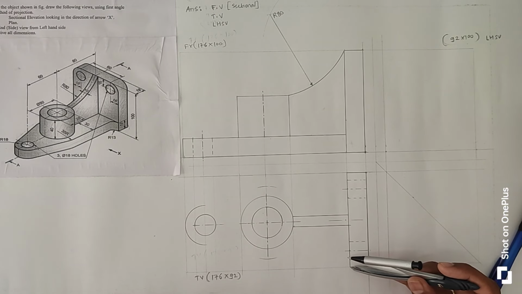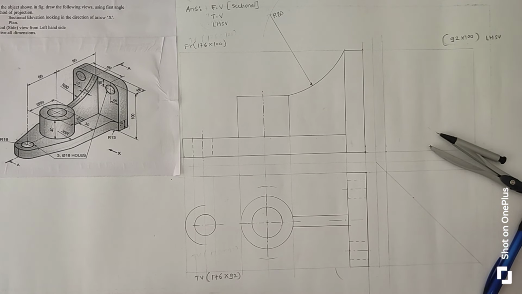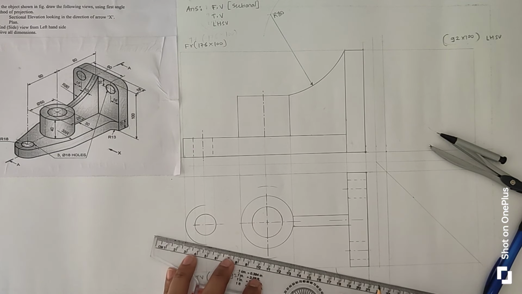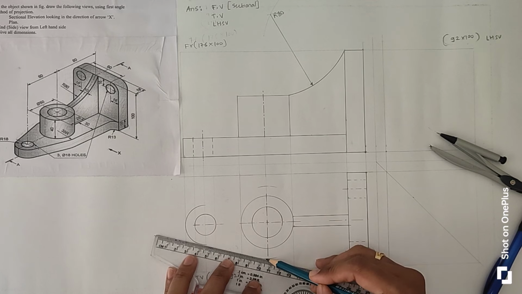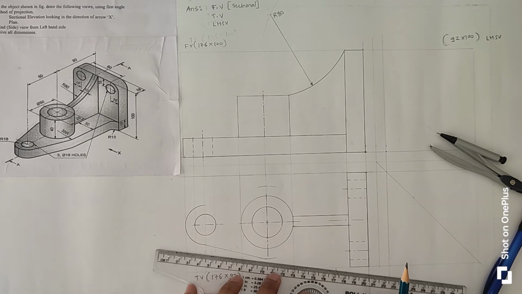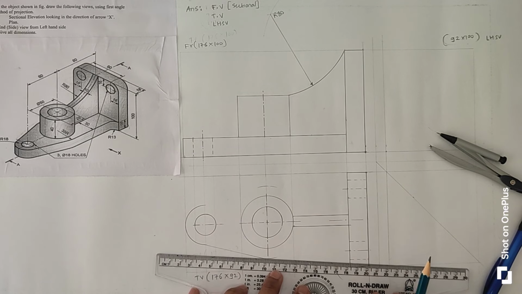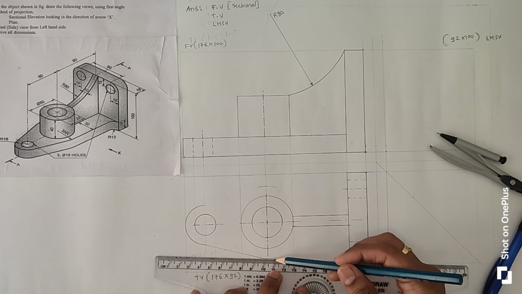So first from this point we will draw an arc outside. First we will connect these two arcs. We will draw a common tangent on both these arcs, and the common tangent goes up to here.